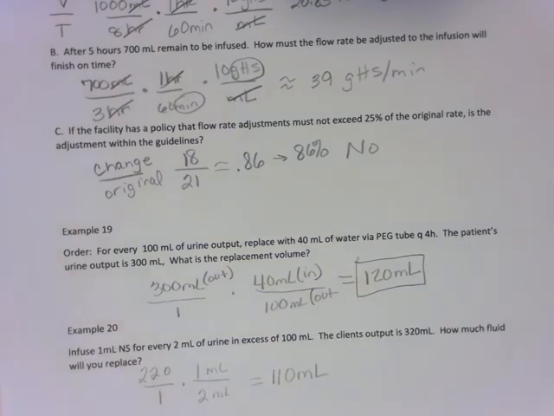And that is chapter 19. Again, if you have any questions, please post it in the document sharing.